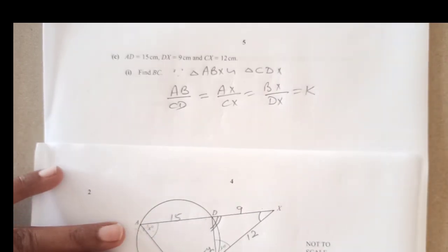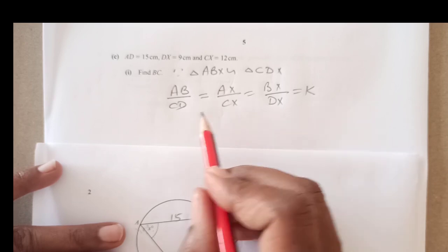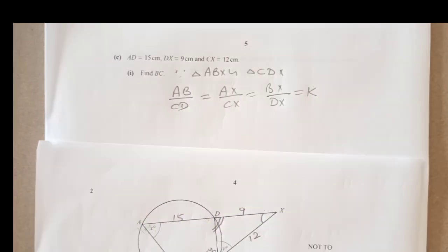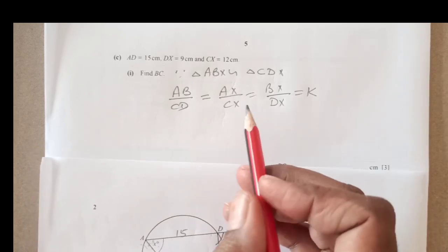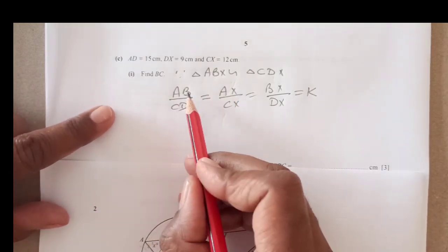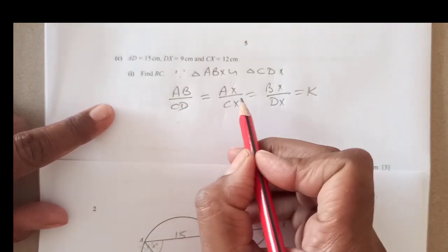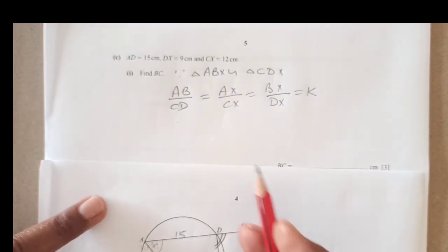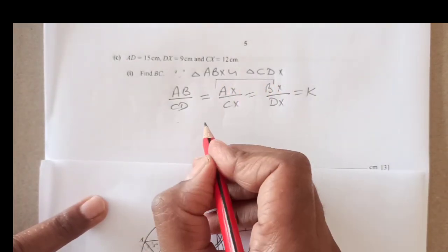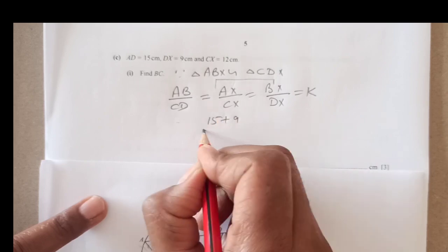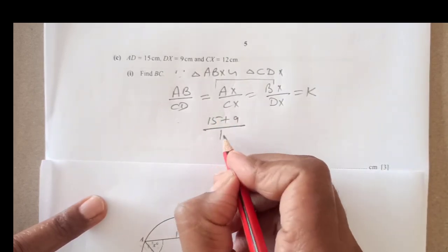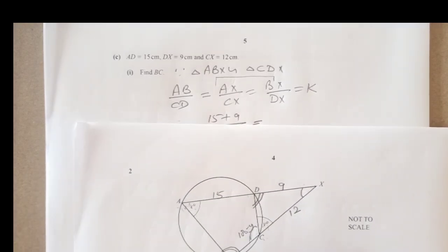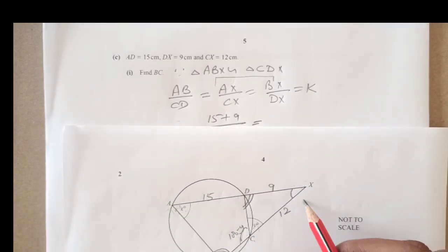Now from here we can substitute the values that we have. AB and CD we don't have here, so AX here is 15 plus 9. So we are taking 15 plus 9 over CX, CX is 12, equals BX over DX. BX is from here to here, which is BC plus 12.